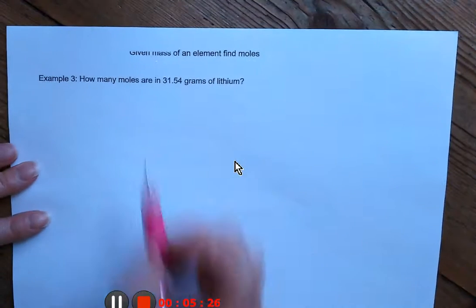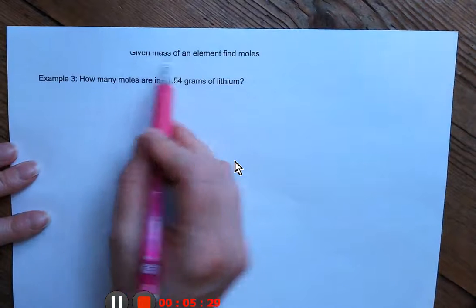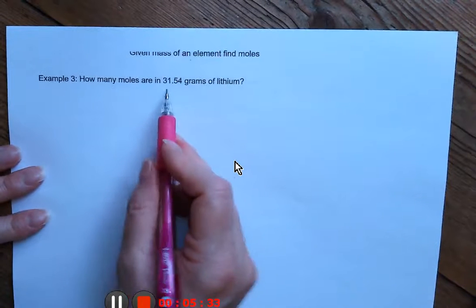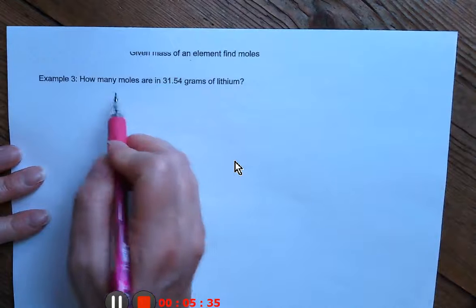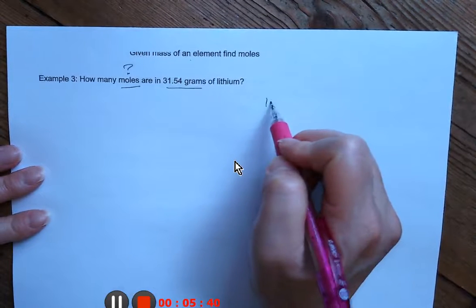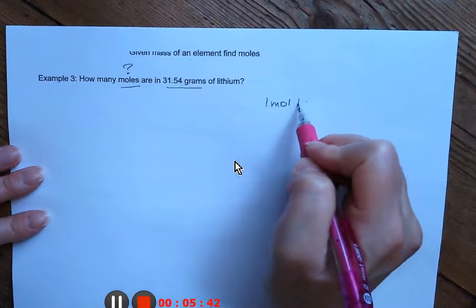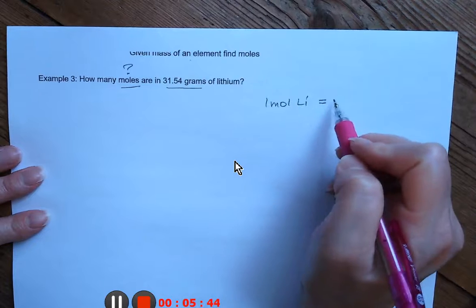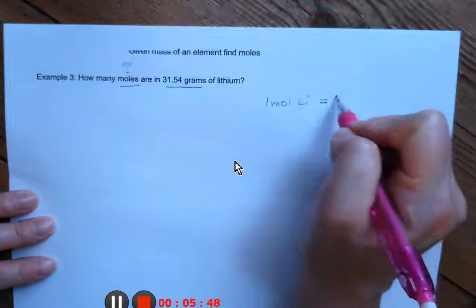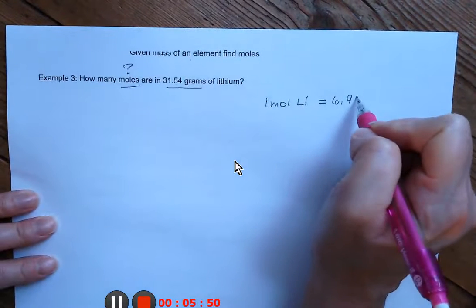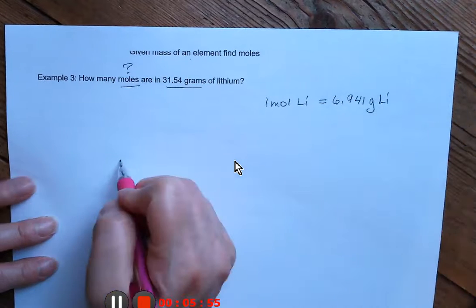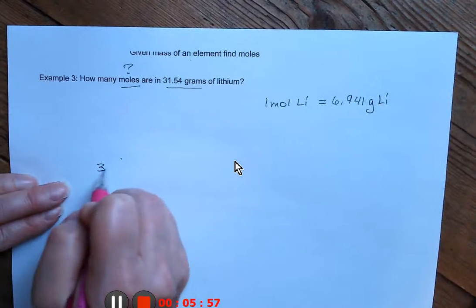Alright. Ooh, my ink ran off there. It says, given a mass of an element, find moles. Well, how many moles are in 31.54 grams of lithium? We're trying to find moles. We're given grams. I know that 1 mole of lithium is equal to, let's see, 6.941 grams of lithium. So I start off with the given.